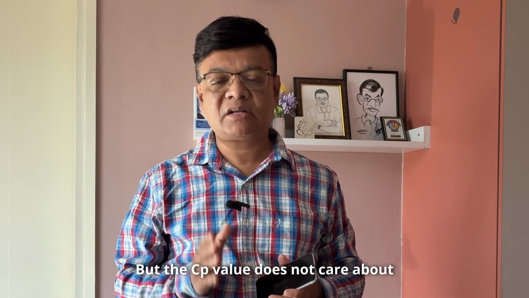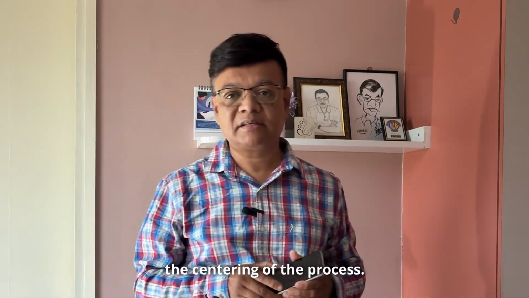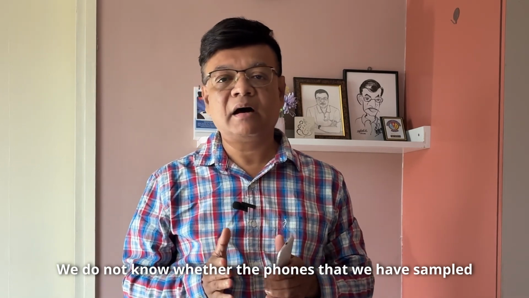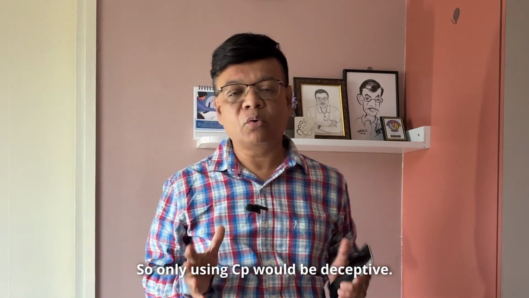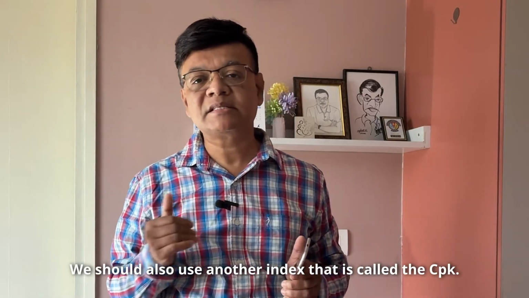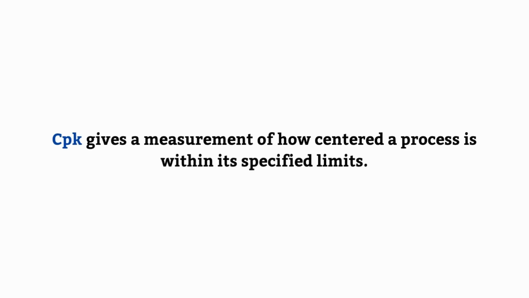But the CP value does not care about the centering of the process. We do not know whether the phones that we have sampled are close to the average value. So only using CP will be deceptive. We should also use another index that is called CPK. CPK gives a measurement of the centering of the process.